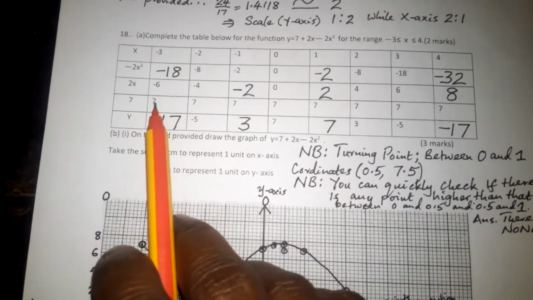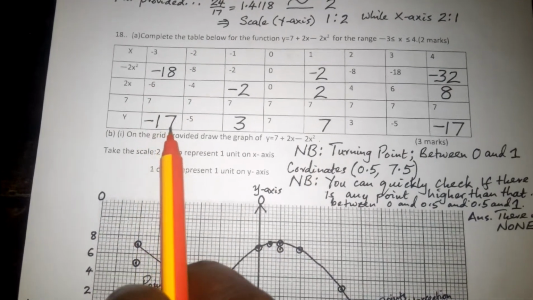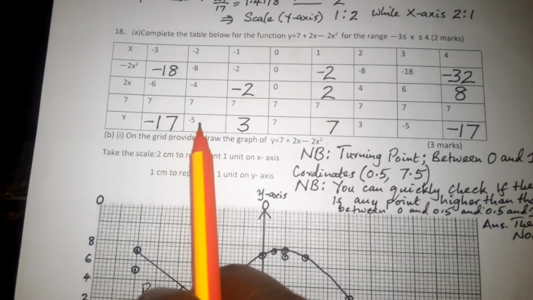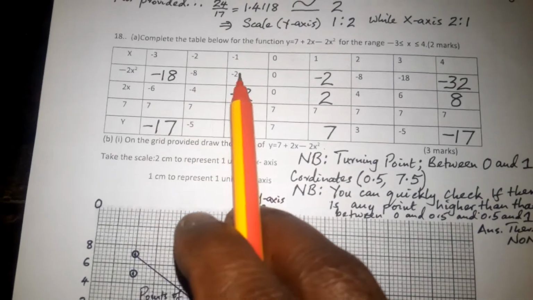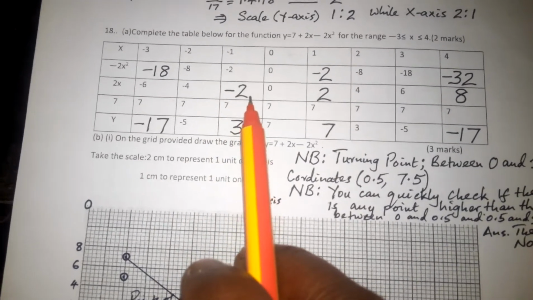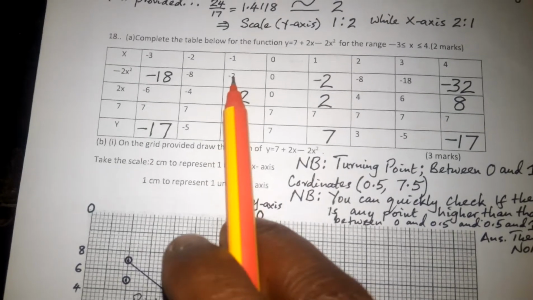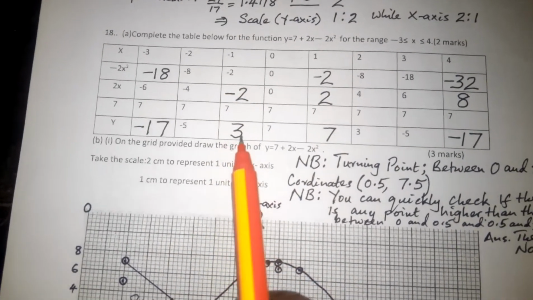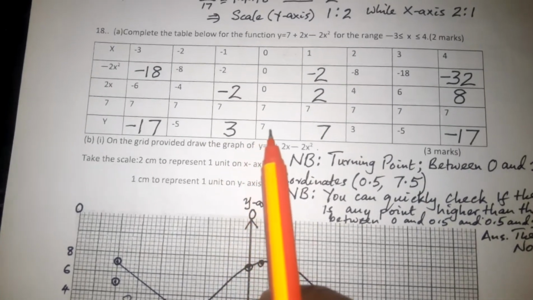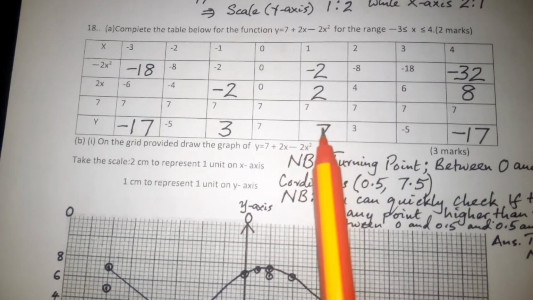Just insert, and if we want to get y, we simply add 7 plus -6 plus -18, and we get -17. Similarly, you can check the values in this column. And then this one is 2 into -1, you get -2. And then this one also is the sum, 7 plus -2 plus -2, it should give you 3. Then similarly on this column, and so on. So the values have been given here.